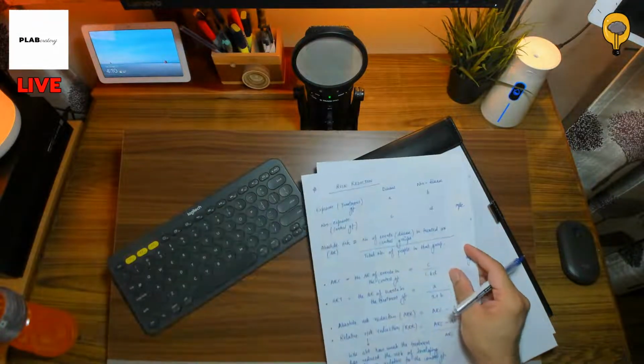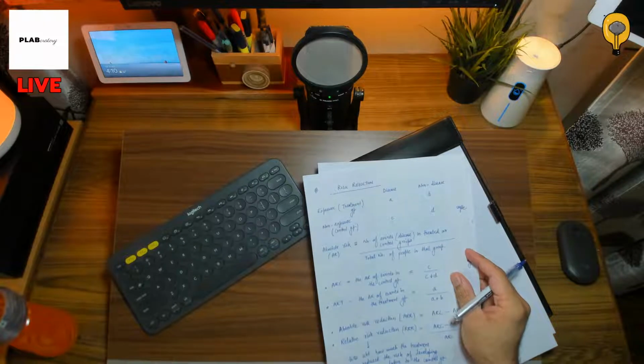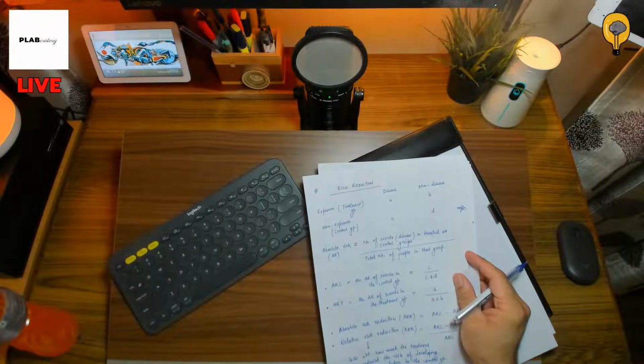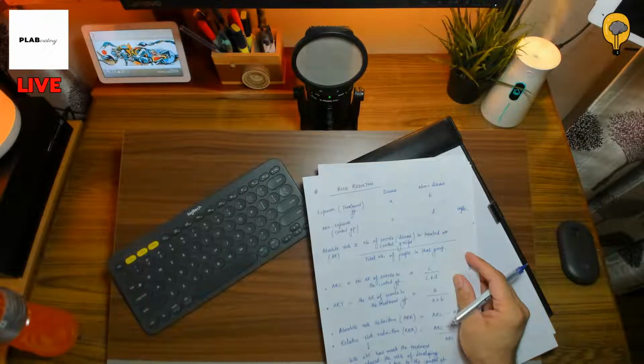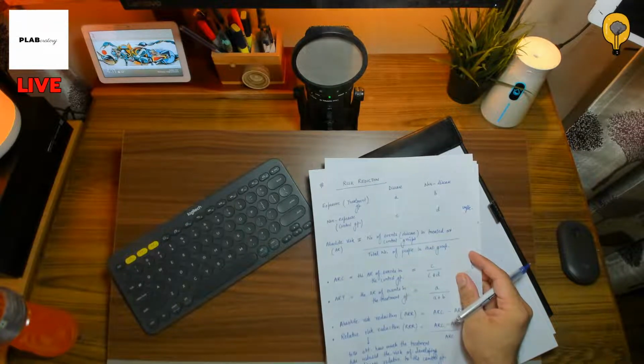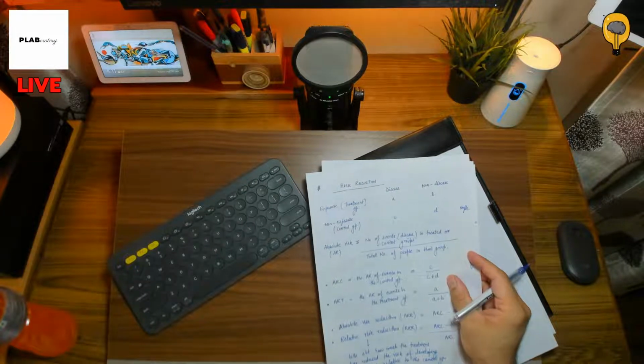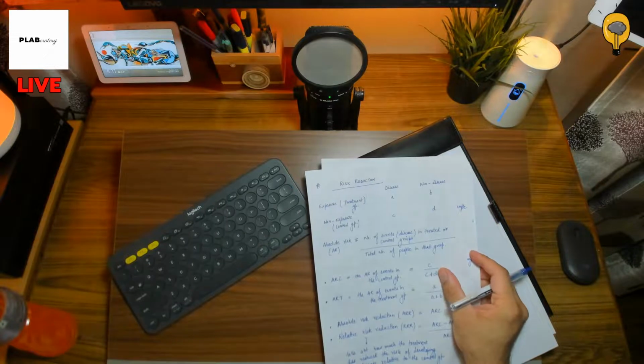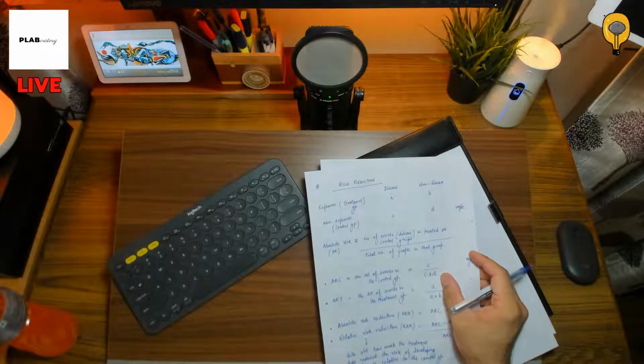So as we studied, absolute risk is equal to the number of events of the disease in a treated or control group divided by the total number of people in that group. So absolute risk in control group, absolute risk in treatment group. Absolute risk in control group would be equal to the number of individuals who developed disease upon total number of individuals in that group.